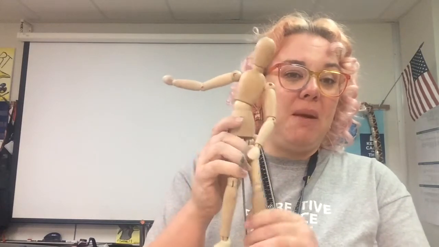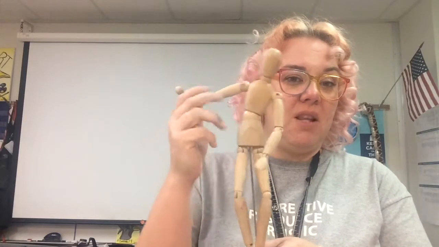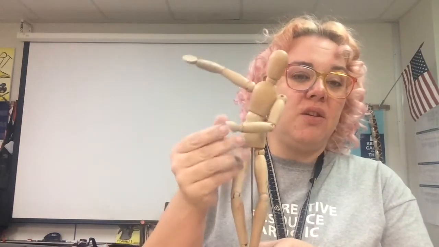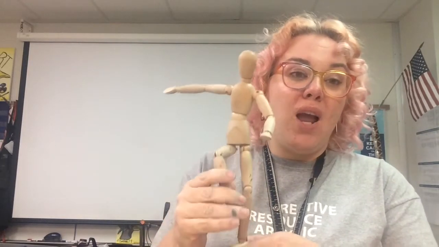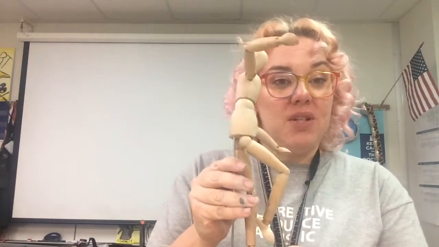So, maybe play for just a little bit. Don't spend too much time on this. Think about how you could change the mannequin to show an action that can tell a story for your sculpture. Then we'll sketch our mannequins, get our ideas ready, and once you've done that, we will start working with the clay. I'm going to take a moment and do some sketching myself, and you can watch. Let's get started.